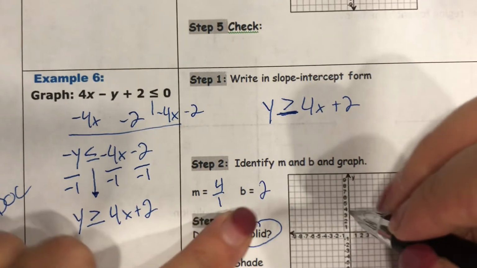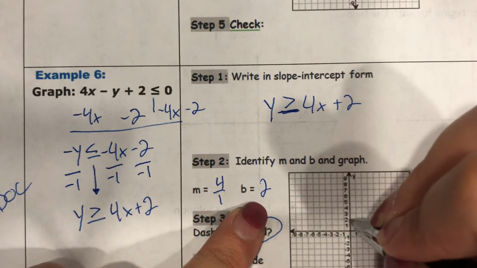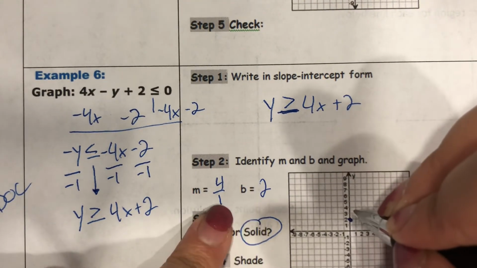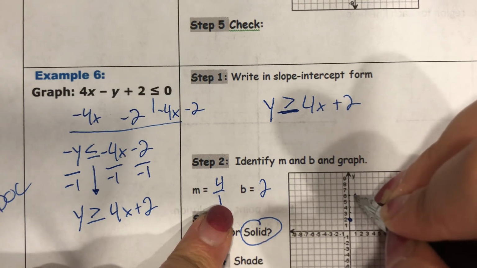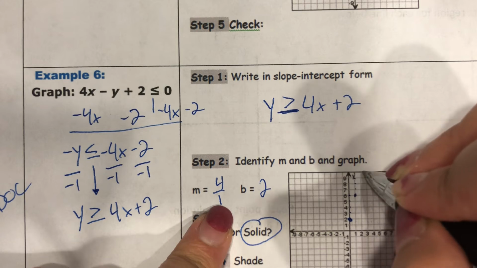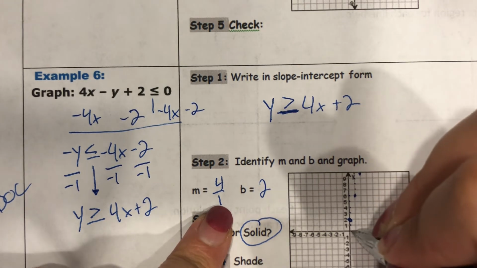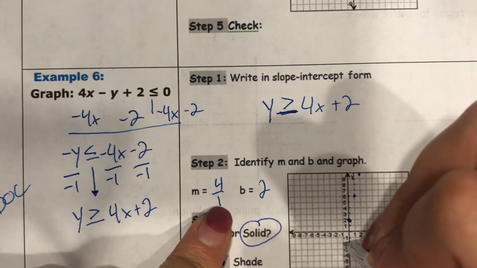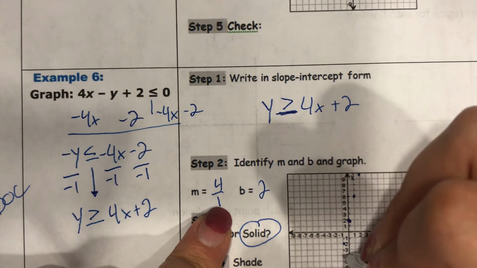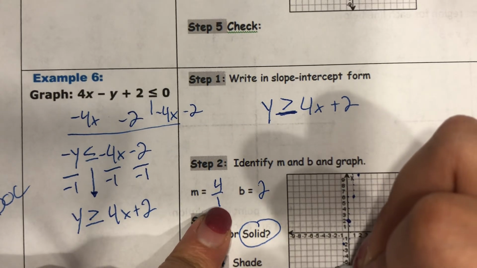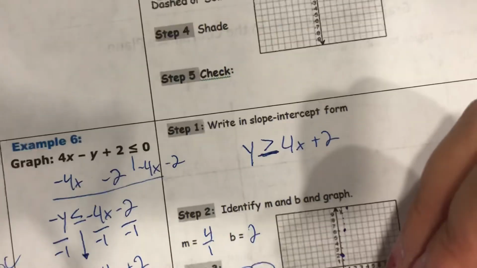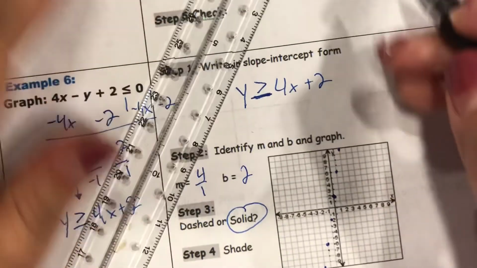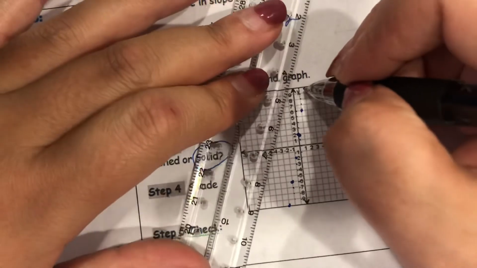So let's plug everything in. So I start at 2. I'm going to go up 1, 2, 3, 4 over 1. 1, 2, 3, 4 over 1. It is solid, so I am going to connect my dots.